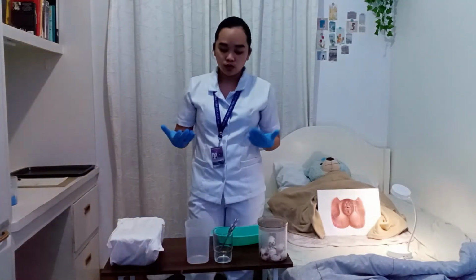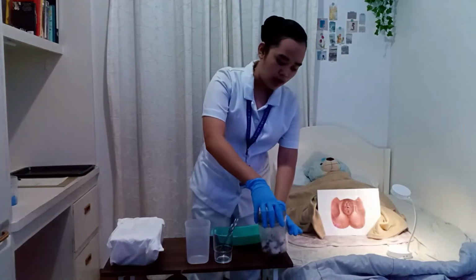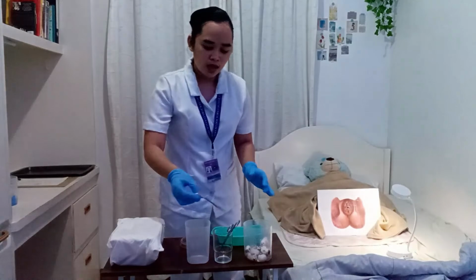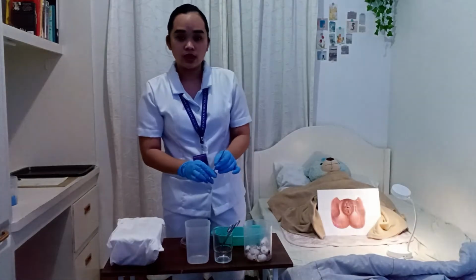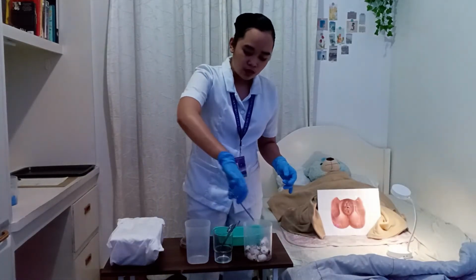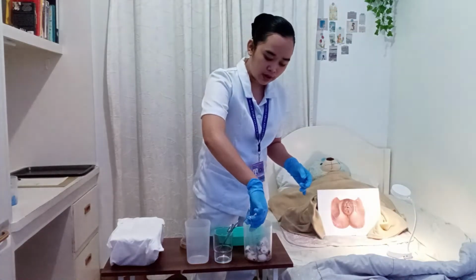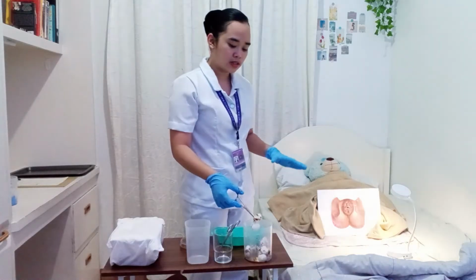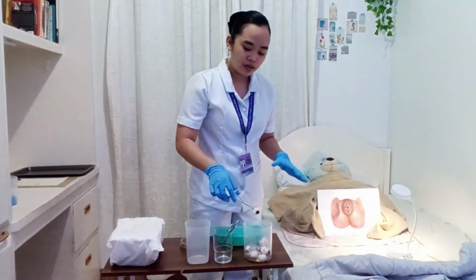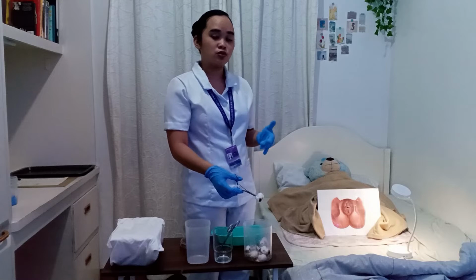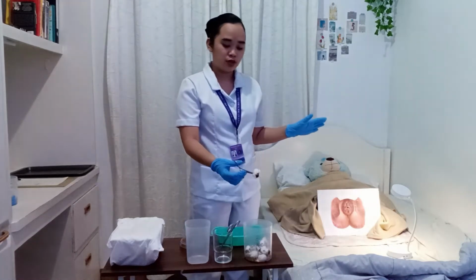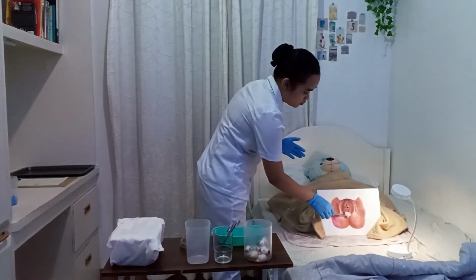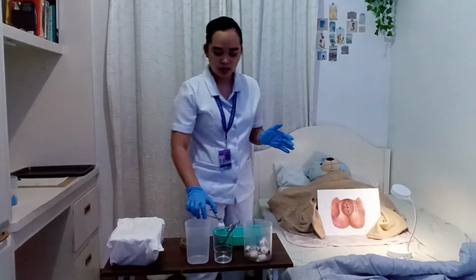Okay, so now I'm going to start cleaning at the midline of the symphysis pubis down towards the anus. So always remember to never retrace a stroke to prevent contaminating the area, and also start cleaning at the area farthest from you to avoid contaminating the rest of the area. And since I am on the right side of the patient, I'm going to start cleaning at the left side of the patient. Okay? So, from the midline of the symphysis pubis down towards the anus and then discard.